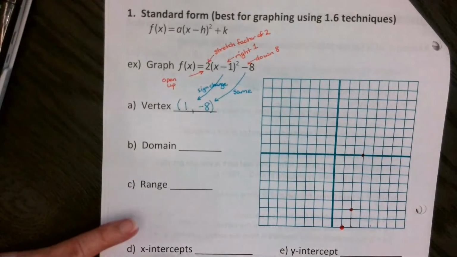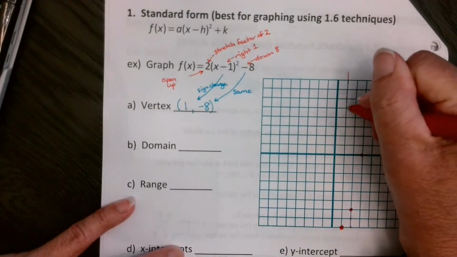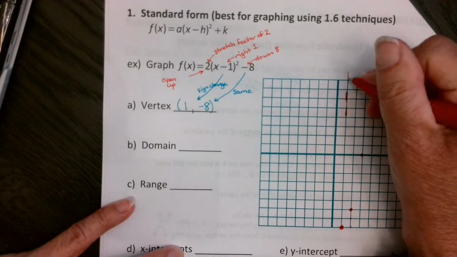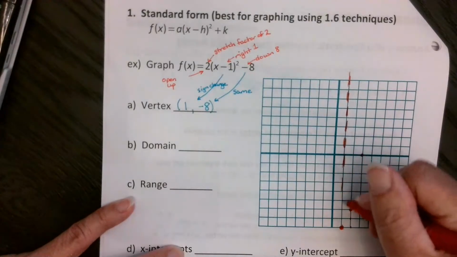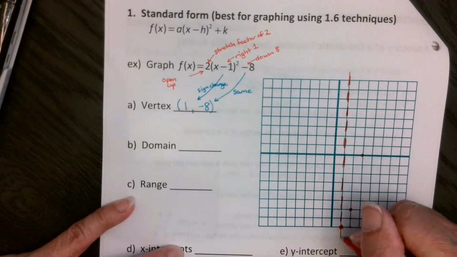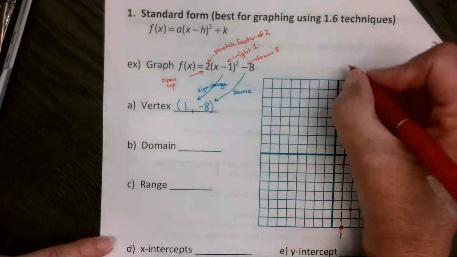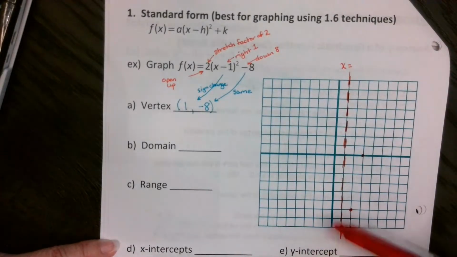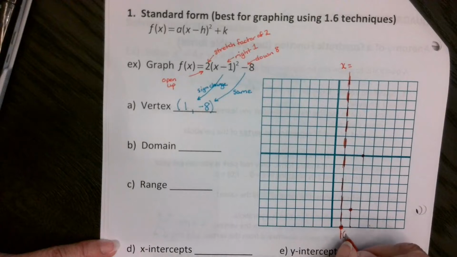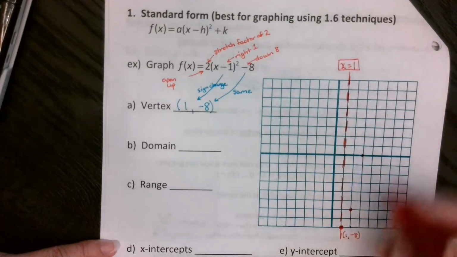Okay, now, because of the axis of symmetry that I talked about before, there's this imaginary line right here. Okay, and let's go ahead and write that as a line. It is at x equals, this vertex, remember, was at 1, -8. So this imaginary line has the formula of x equals 1. It's the same thing as this.